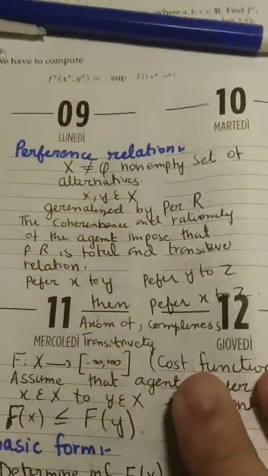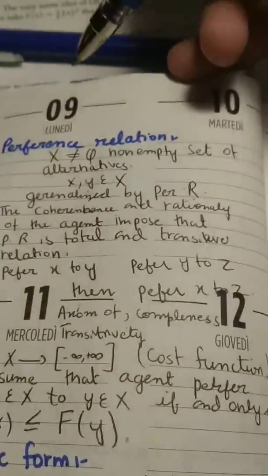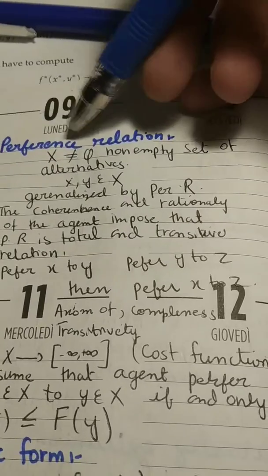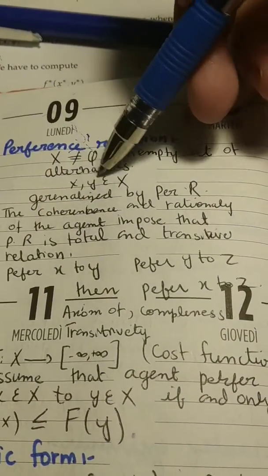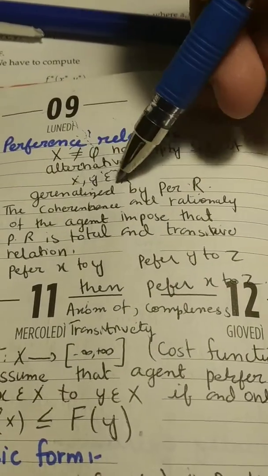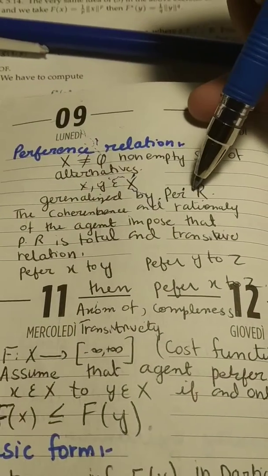Now I tell you that X is a set of alternatives, X is a non-empty set, and x, y belong to X, characterized by a preference relation.